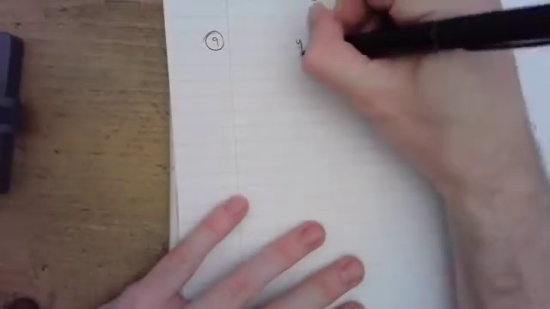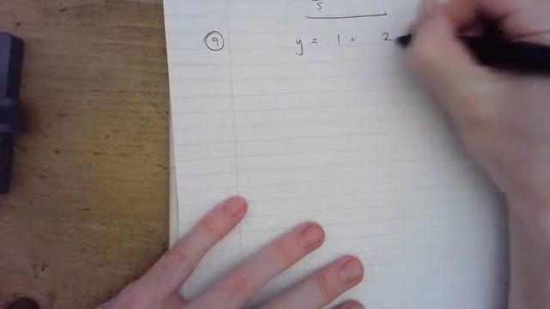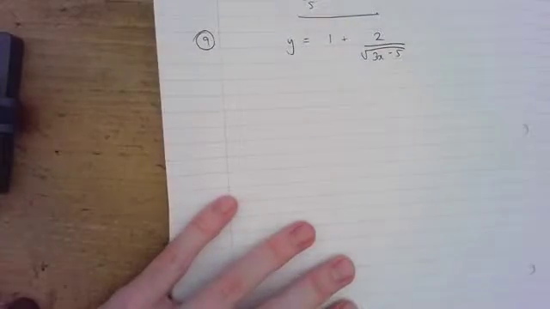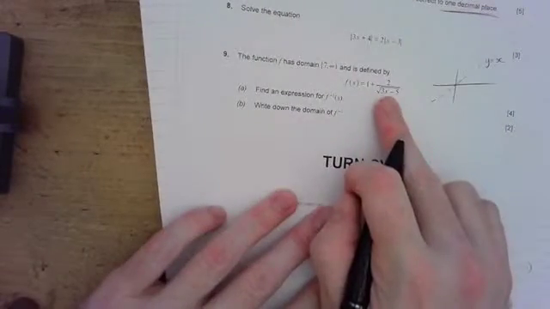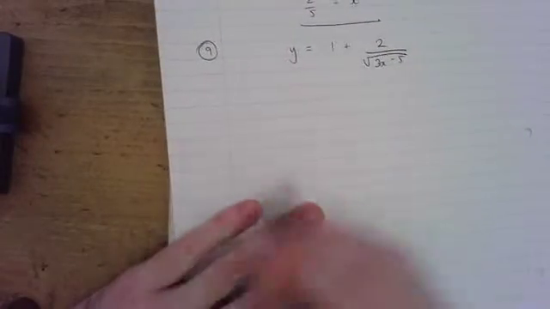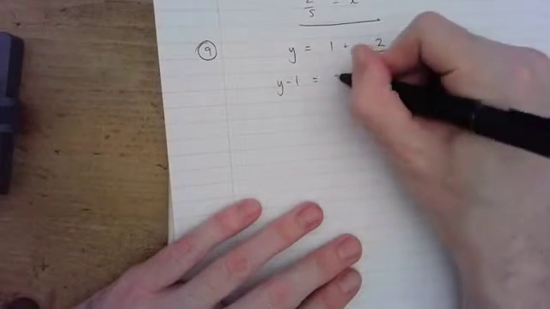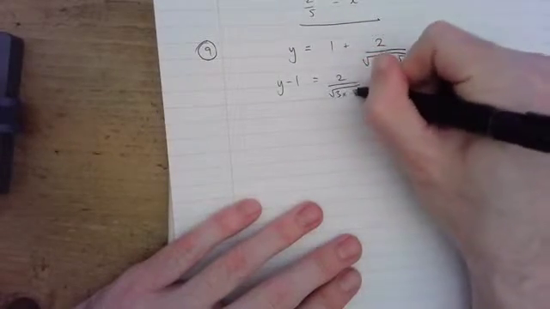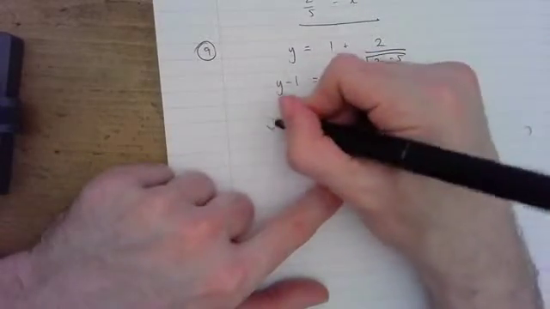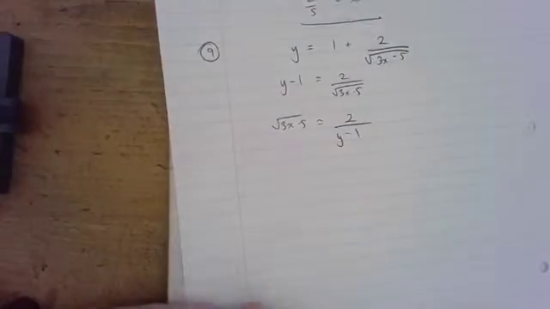So the way to do it is to change the f of x to y. So we get y equals 1 plus 2 over root 3x minus 5. So that's exactly the same thing as I've got there, but all I've done is change that to a y. We rearrange this now to make x the subject of the formula. So I'm going to get y minus 1 is equal to 2 over root 3x minus 5. I'm then going to take this over as a times, but then I'm going to bring this over as a divide. So I'm just literally going to swap those two. So 3x minus 5 is equal to 2, and then y minus 1.